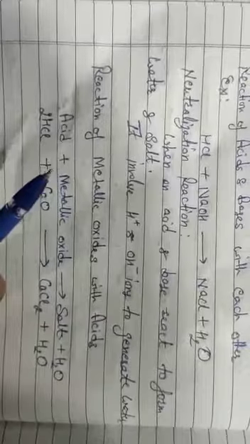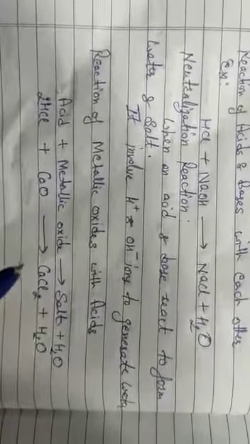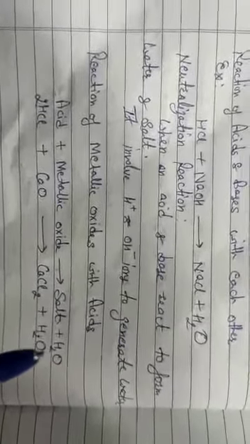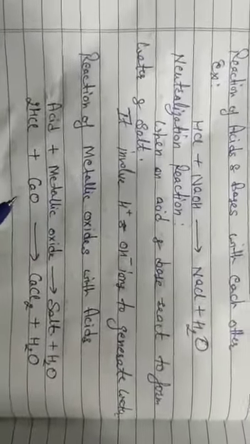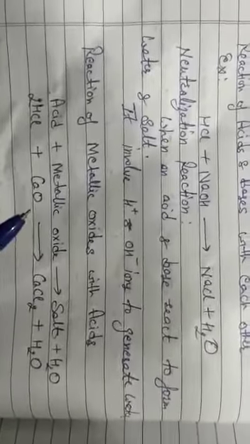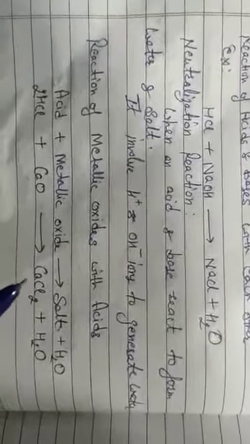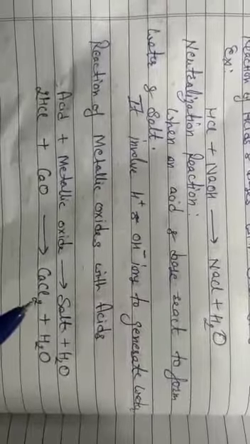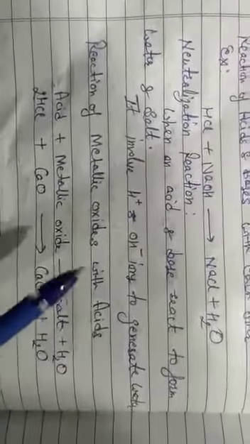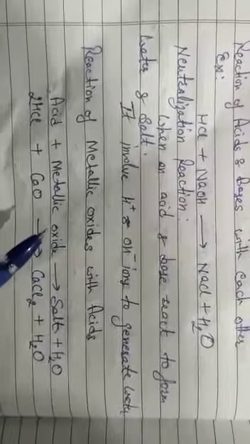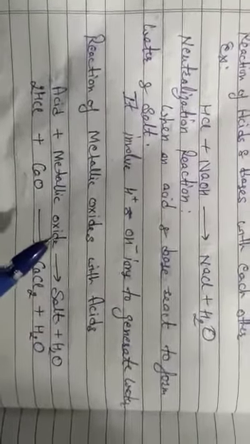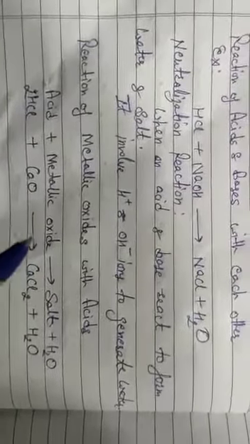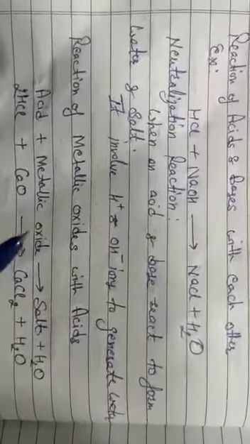Now, when acid and metal oxides react with each other, they form salt and water. Take an example: acid HCl, metal oxide calcium oxide. When they react with each other, they form salt calcium chloride plus water. Metal oxides are basic in nature, and how can we check the presence of these metal oxides? By using indicators, as we discussed earlier.